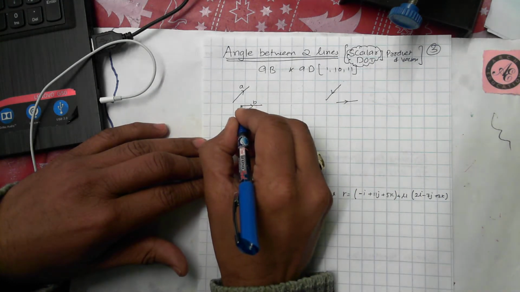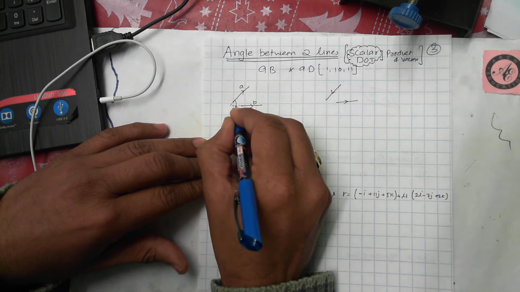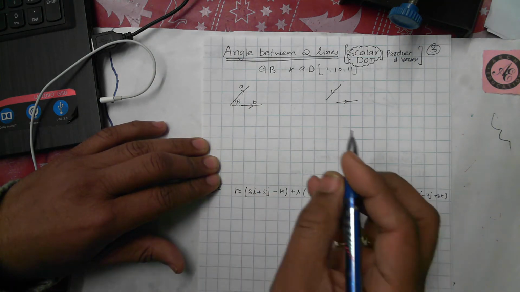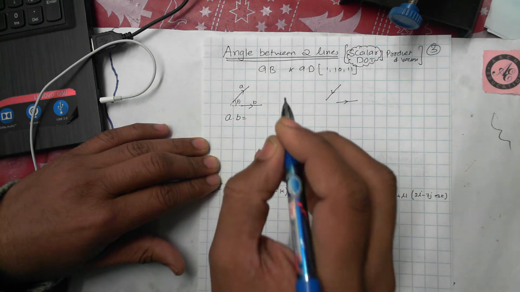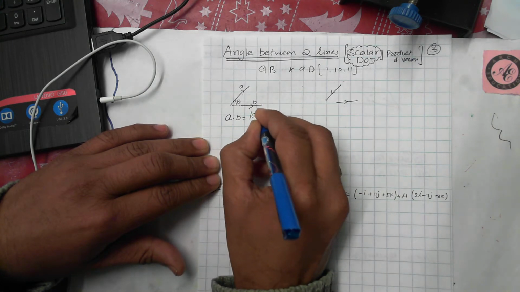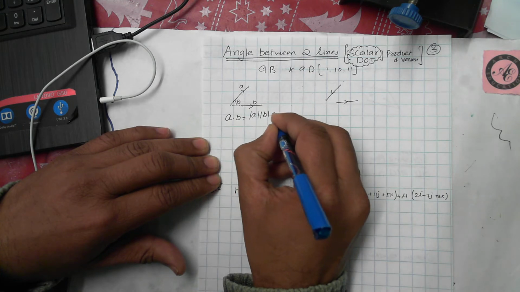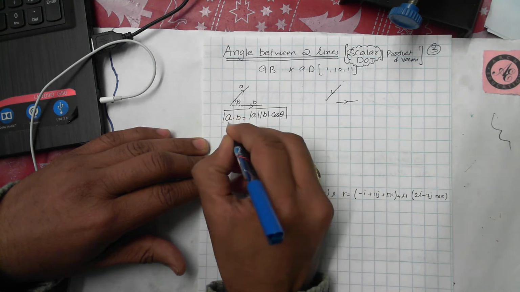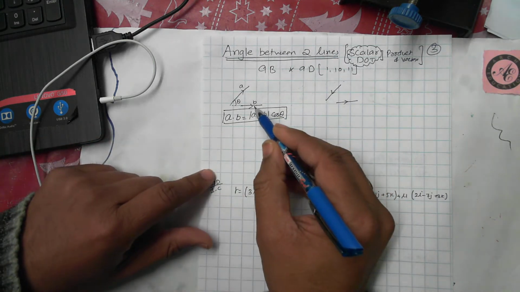So where is the angle? The angle is this, that theta. Okay, so we derive one way of multiplication of vectors. We call it the dot product or scalar product. A dot B is equal to the magnitude of A times the magnitude of B times cos theta. And we can rearrange this equation to find the angle between the 2 vectors.